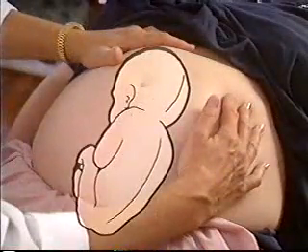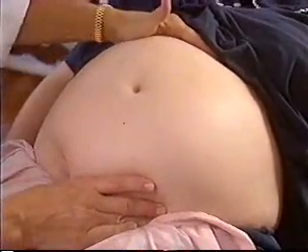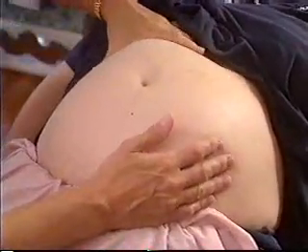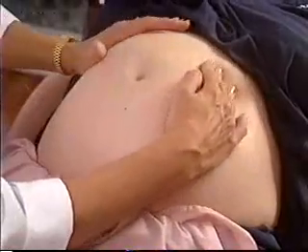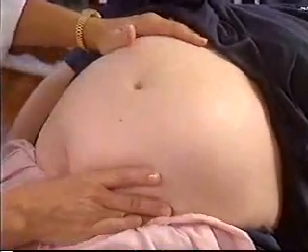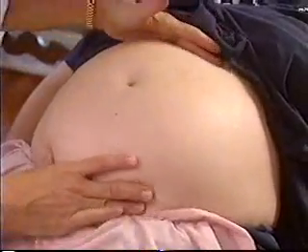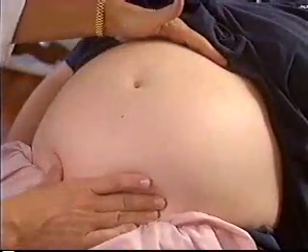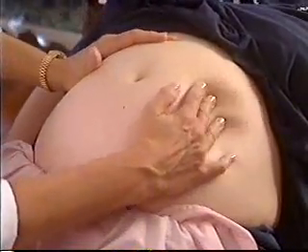Breech, transverse lie, when the baby's head is on one side and the baby's bottom is on the other, you get a much smaller fundal height measurement. So whatever position the baby's in can make a big difference in the measurement that you get each time. It's best if the measurement's taken by the same person every time.